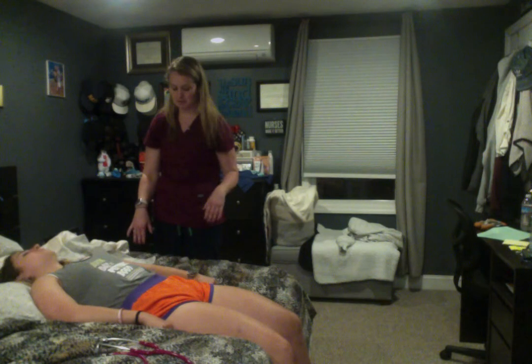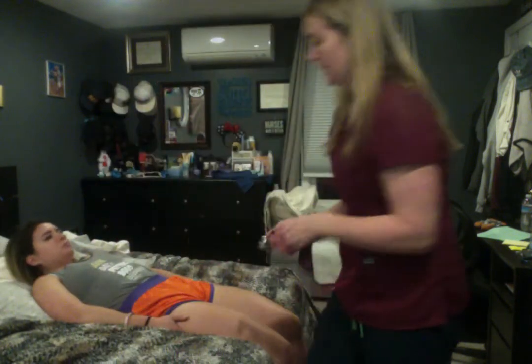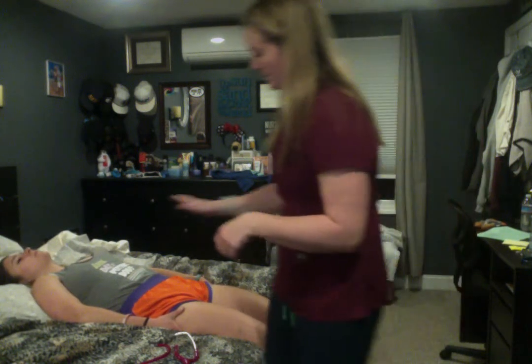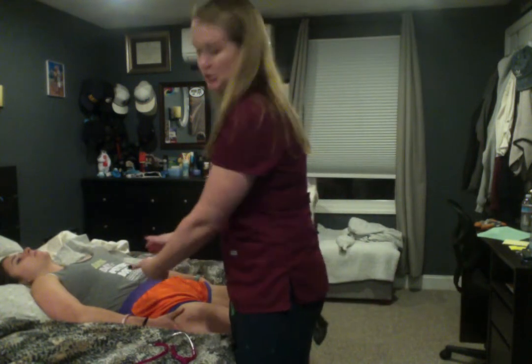Good. Any soreness with that? Nope. Great. And then with light palpation, I will do also in all 4 quadrants. Good. No notable abnormalities.